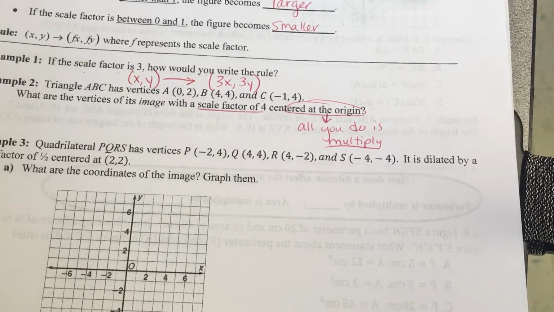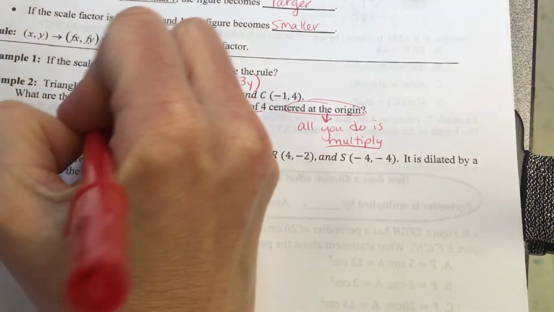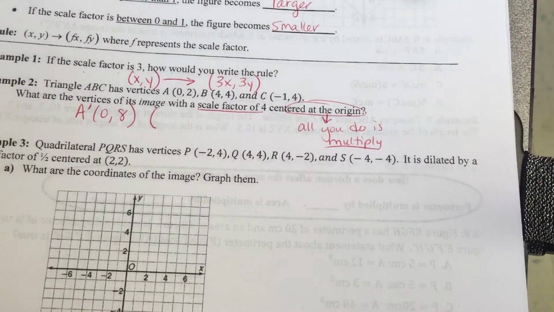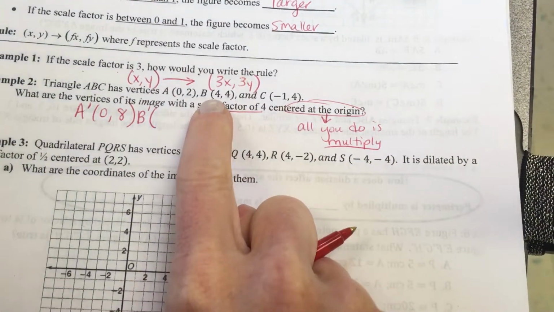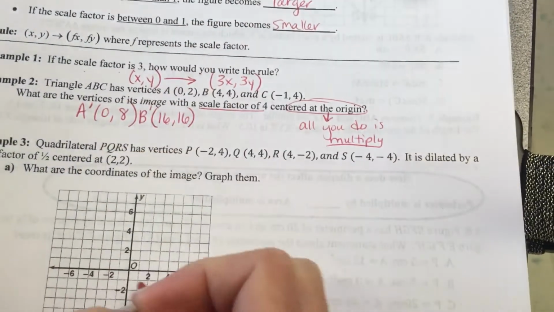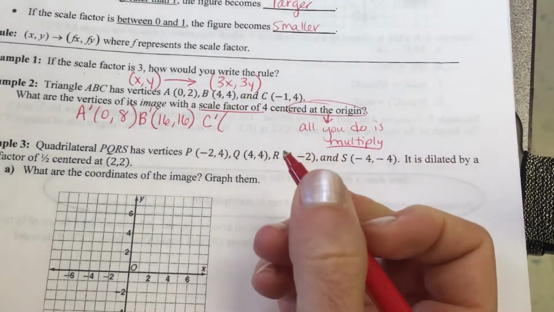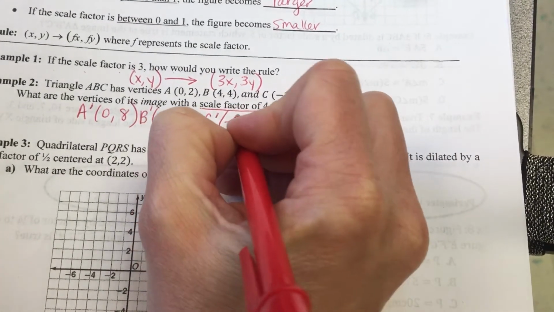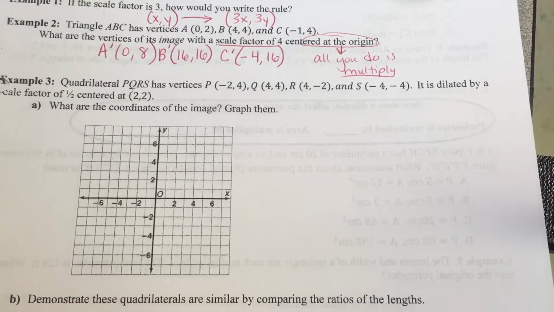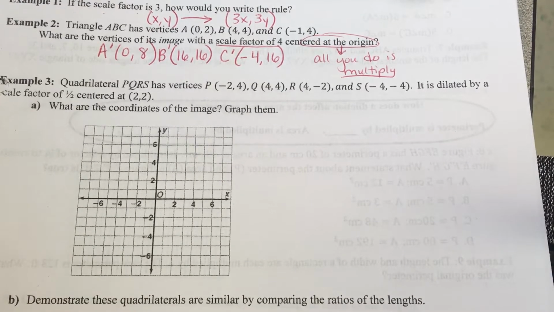What are we going to be multiplying by? 4. You take (0, 2): 0 times 4 is 0, 2 times 4 is 8. That would be A prime. B prime, you take (4, 4) and multiply by 4. And then C prime, multiply (-1, 4) by 4, you get (-4, 16). That's all you have to do if it's centered at the origin.